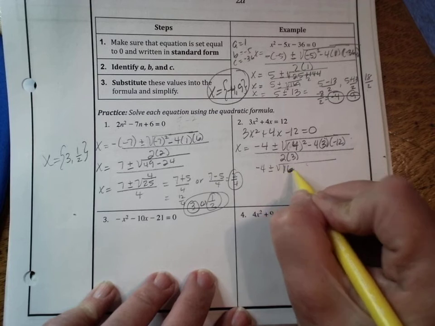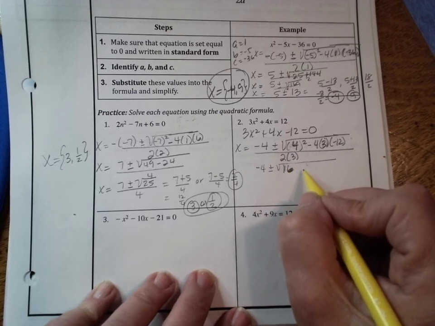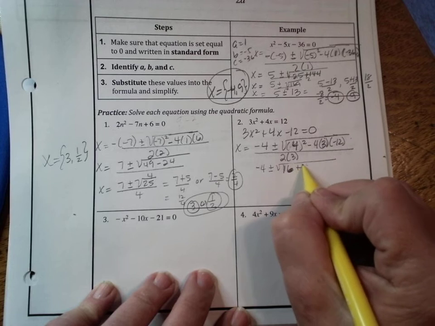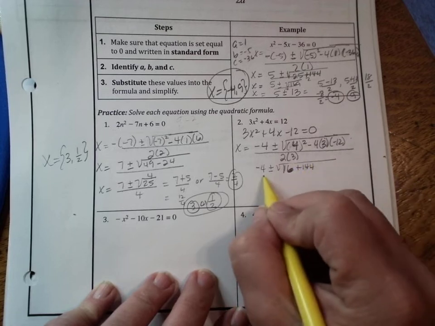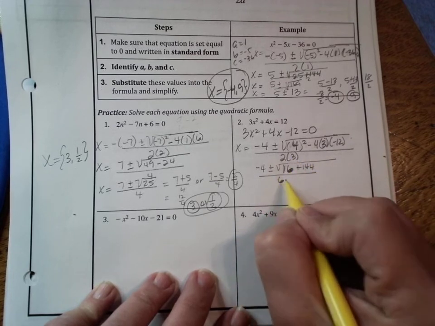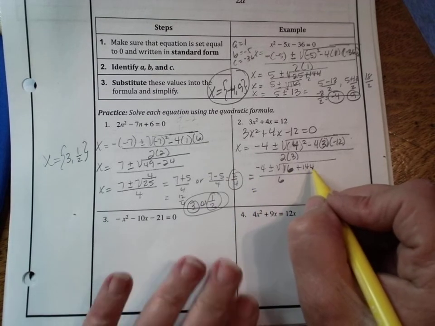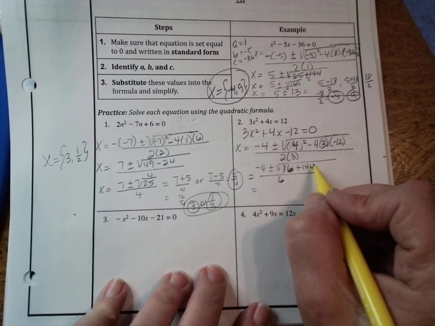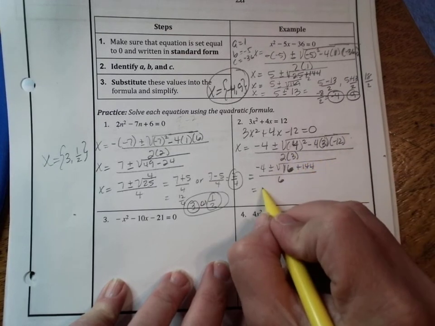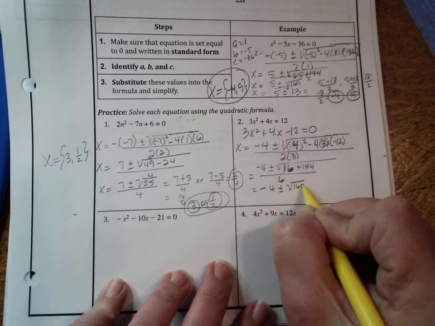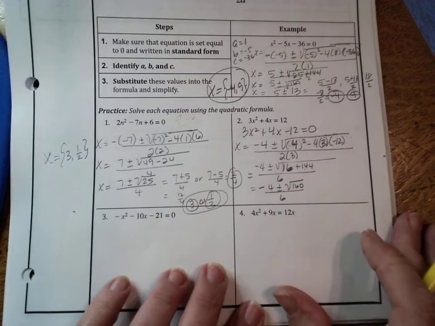Okay, 16. Now that's a negative 12 times a negative 12. That's a positive 144 over 6. Now 16 plus 144 is 160. So you have a negative 4 plus or minus the square root of 160 over 6.